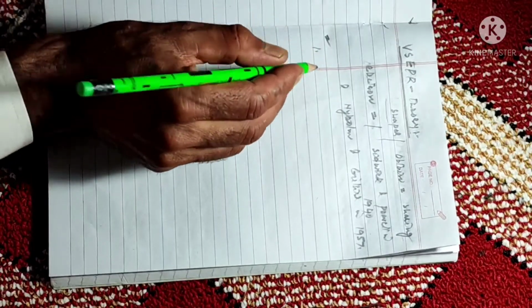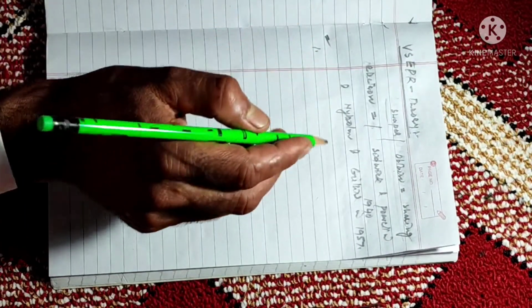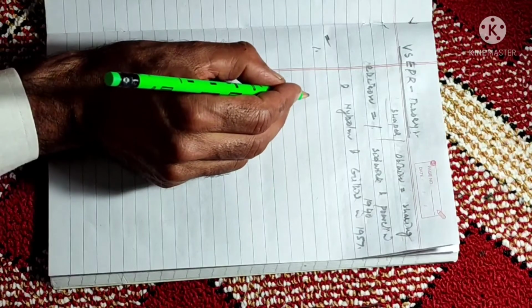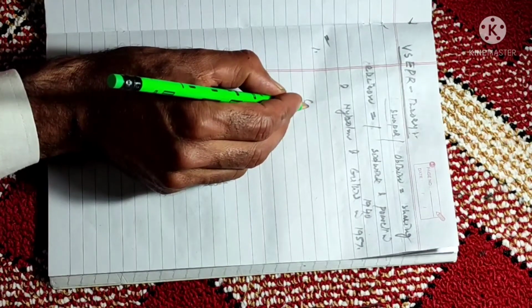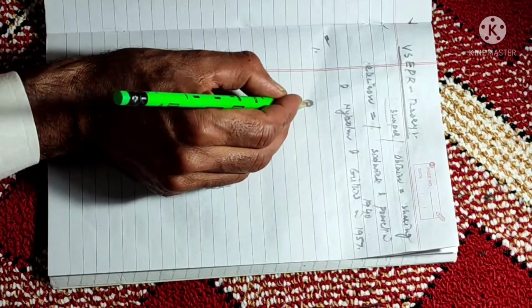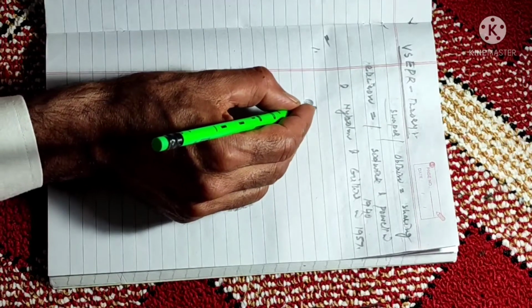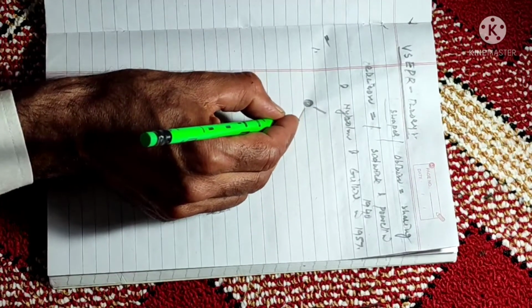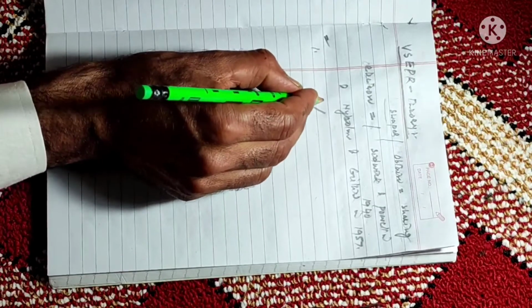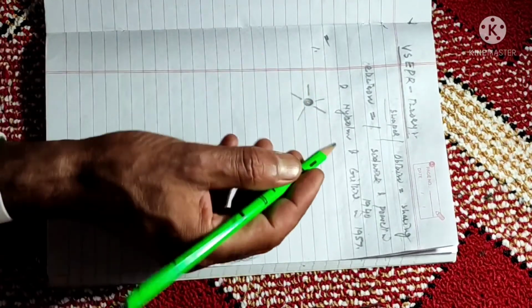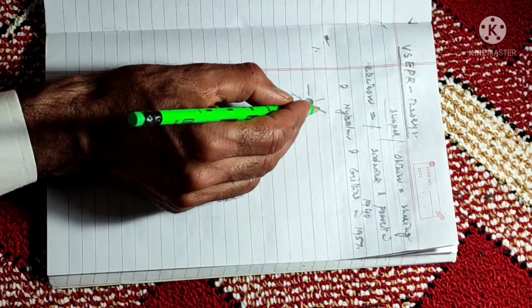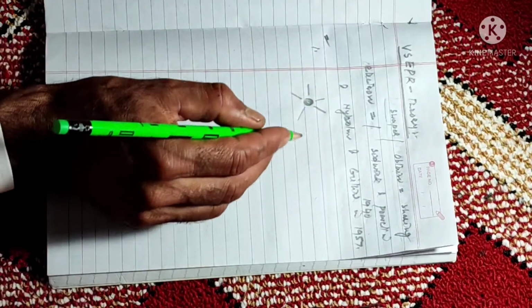First idea, the central idea of this theory is, we know around the central atom in a molecule there are electron pairs. Those electron pairs may be bond pairs plus lone pairs. These electron pairs carry negative charge.